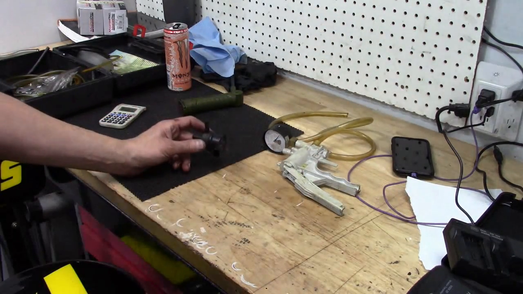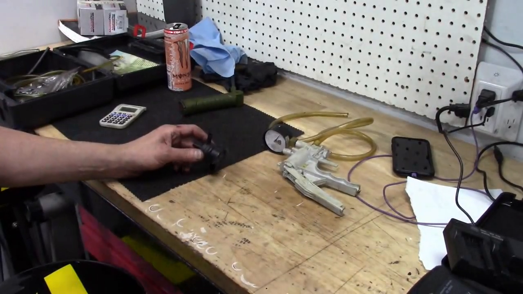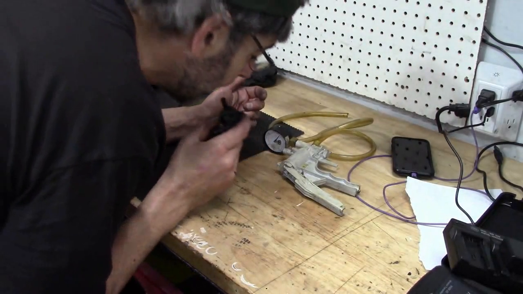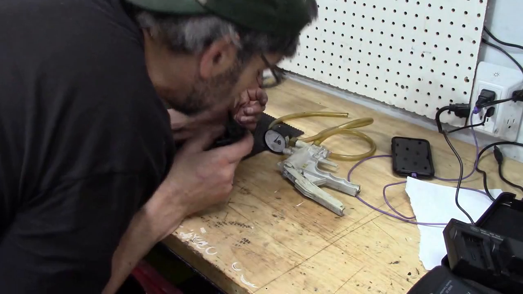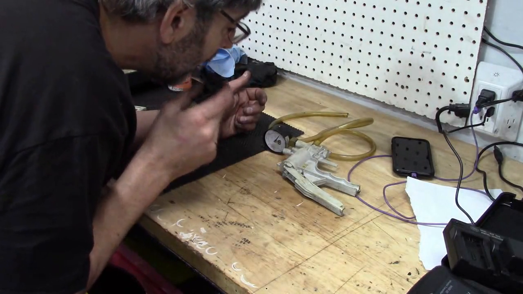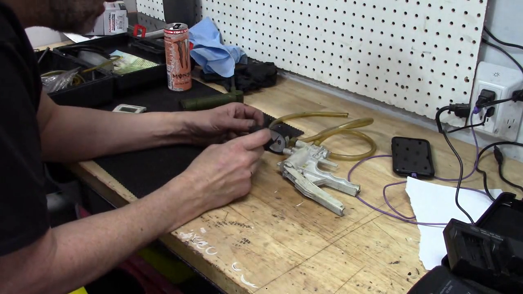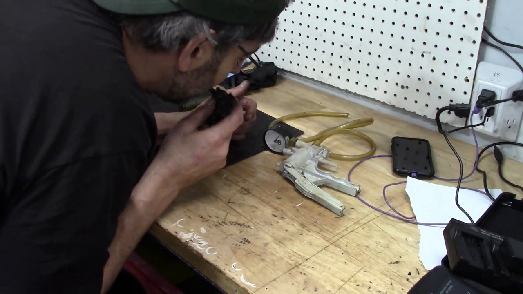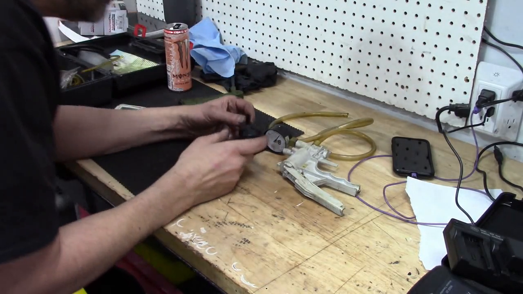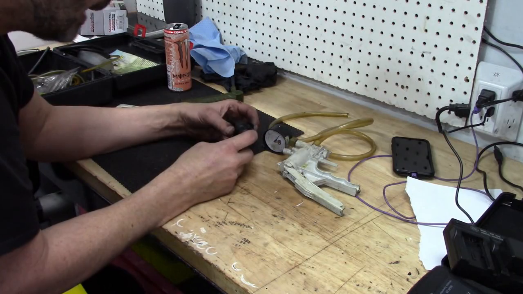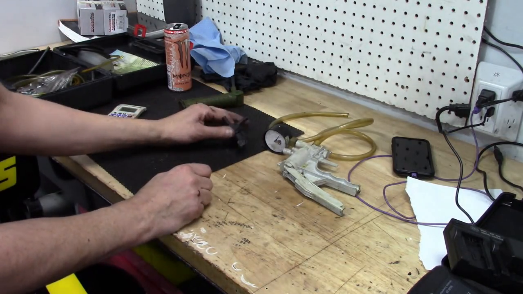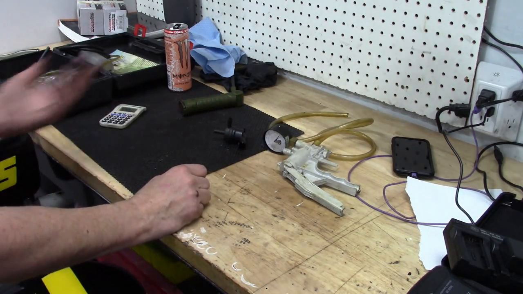But before we do that, I am, of course, going to blow through it. Uh-oh. Oh, you can, well, that's weird. You can blow through it a little bit. So why do we not have a leak code? Well, you know what? Maybe we do.